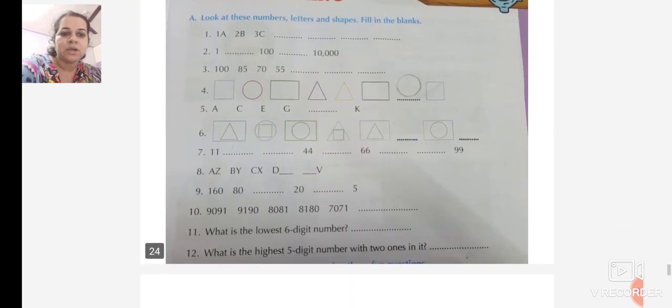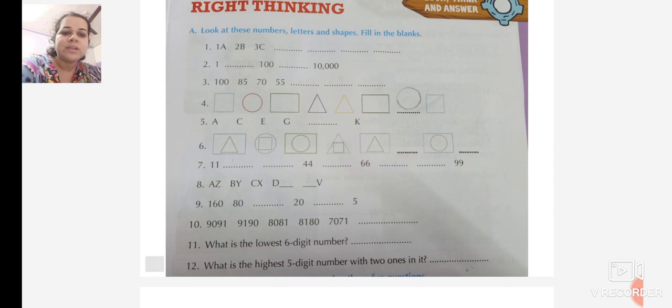Now we move on to the number 11 blank. What is the lowest 6-digit number? We will follow the number method in this. Now what is the lowest 6-digit number?